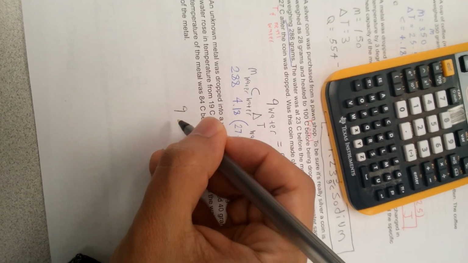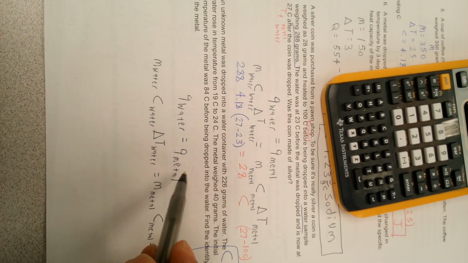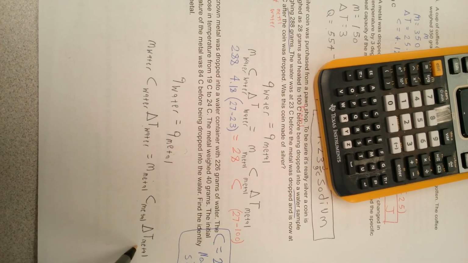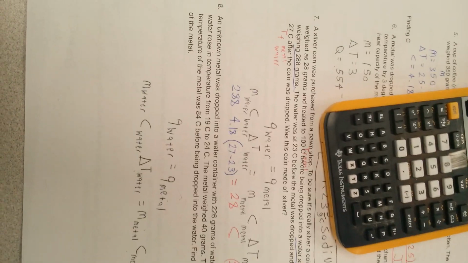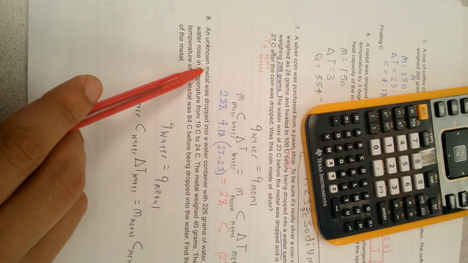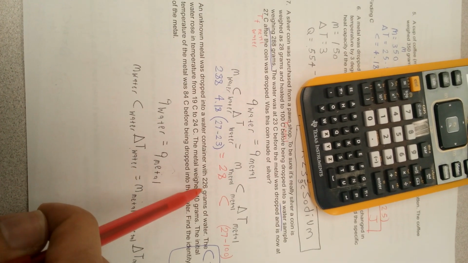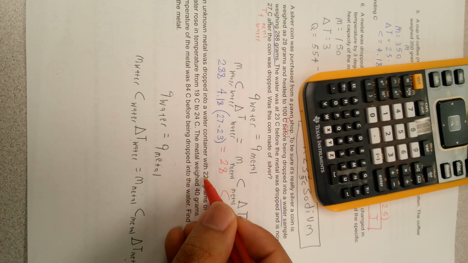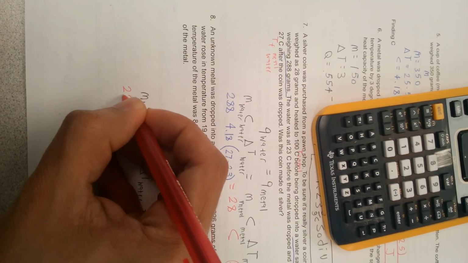Because we are going to find C, we have to automatically put this down: Q of water is equal to Q of metal, M water, C water, delta T water, M metal, C metal, and delta T metal. And then we're just going to be ready to start plugging in stuff into the equation as I read the question. So question number 8 says an unknown metal was dropped into the water container with 226 grams of water. So the water itself weighs 226. So we're going to put that over here.